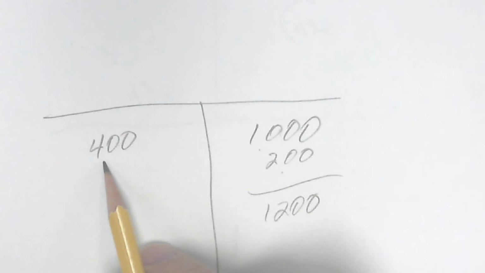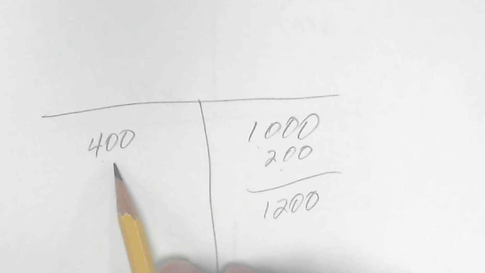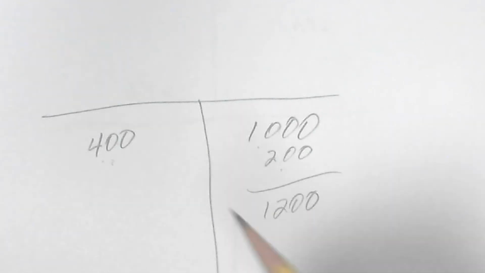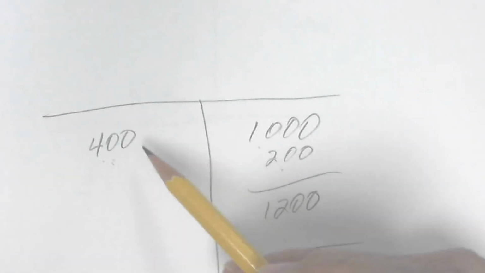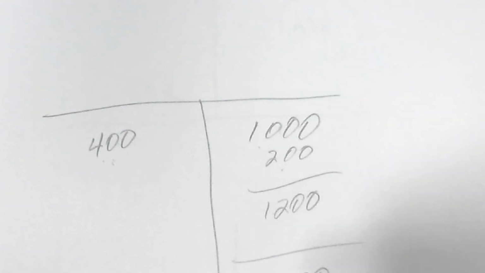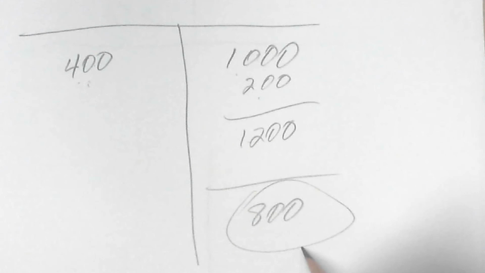And then we're going to subtract, because it doesn't really tell us what kind of account this is. So we're going to subtract the 400, or apply the 400 debit to the credit. So that makes our new balance $800.